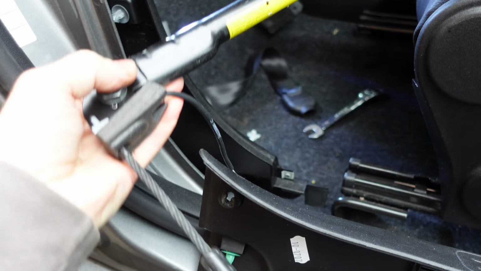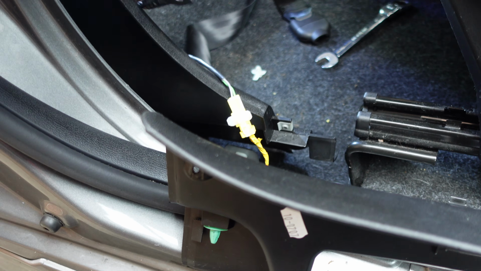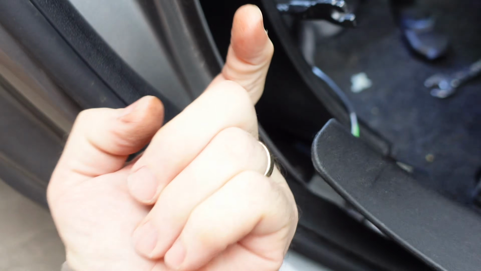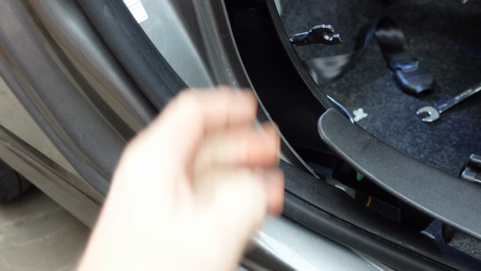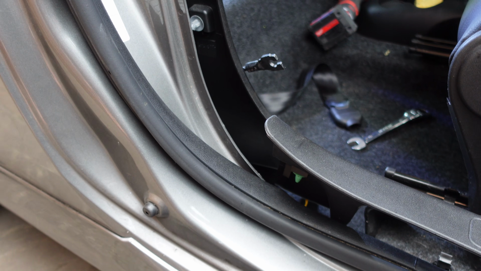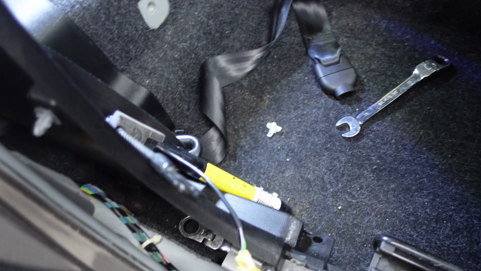Right, for the moment, all I've done is I've just plugged it in. That's all we need to do. Just plug it in to try it. Because obviously, if I do need to do the seat belt, I don't want that to be up, because then I can't get that out far enough. So we're just trying that first, just to make sure. As I say, no point in changing the seat belt if there's nothing wrong with it.